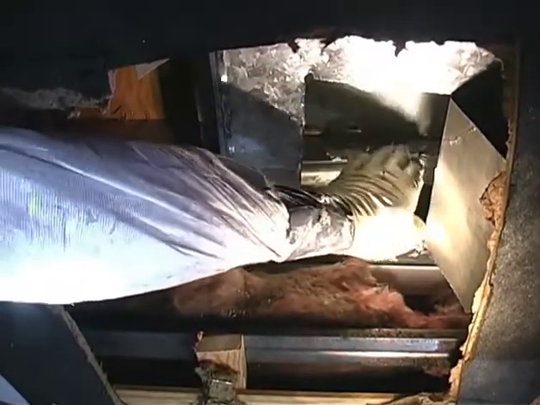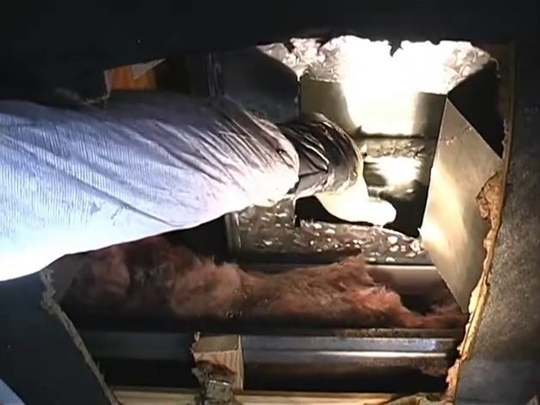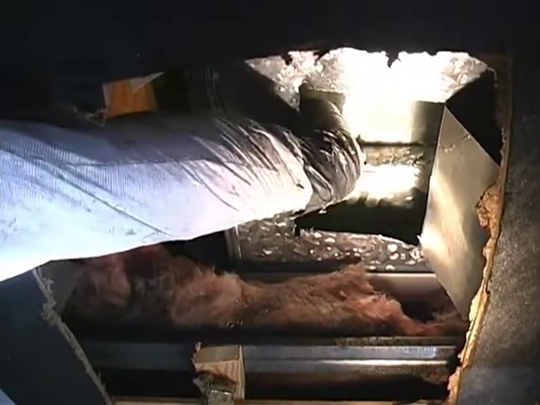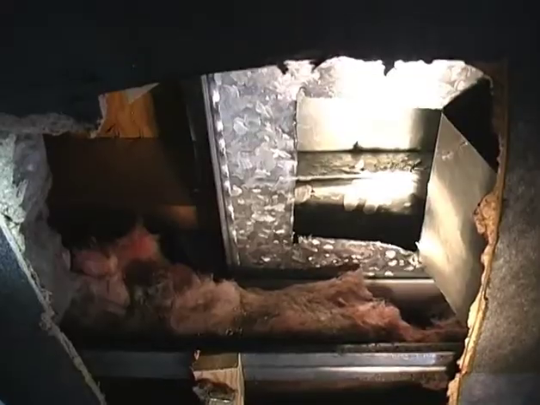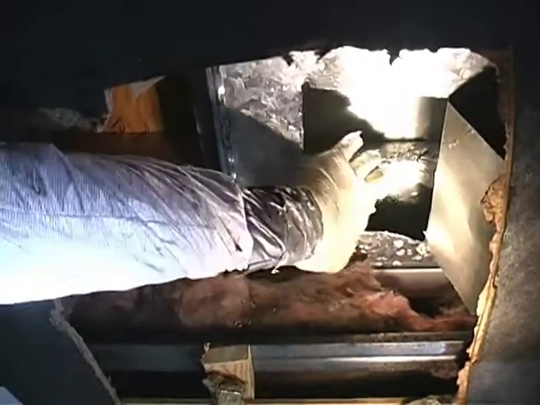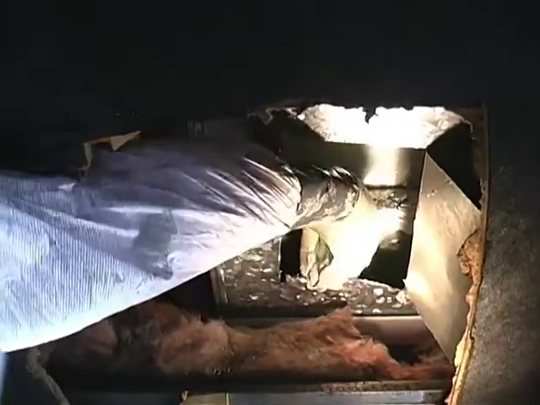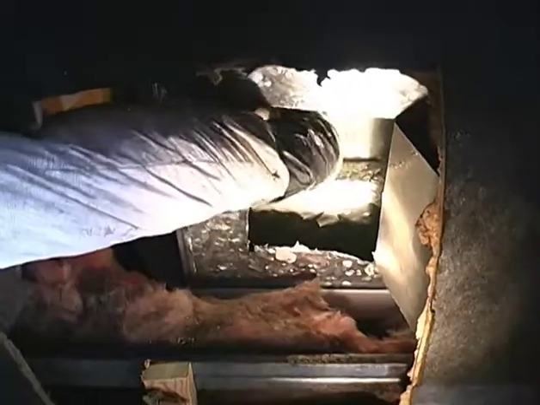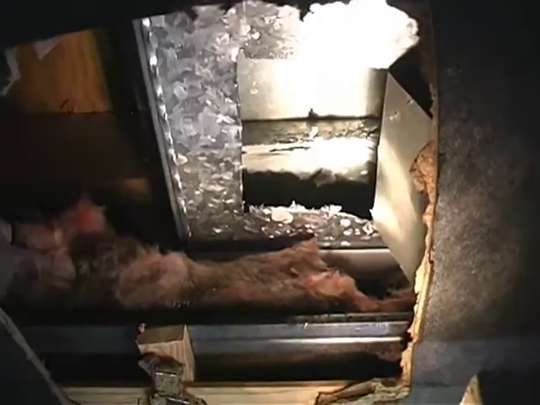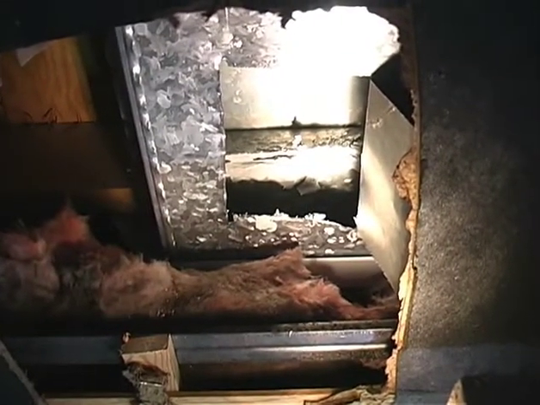This mastic will stick to just about anything but plastic. So he's embedding the mastic in the cracks of the branch duct to the main trunk line, and then he will actually embed a piece of fiberglass tape into his mastic because of the movement of the metal.